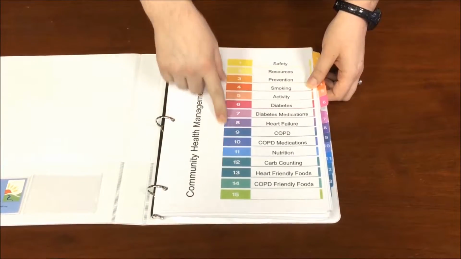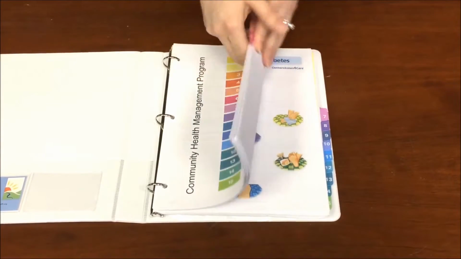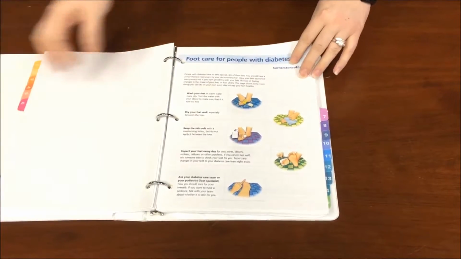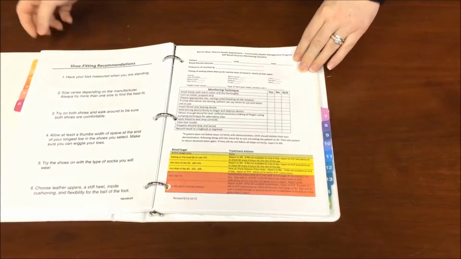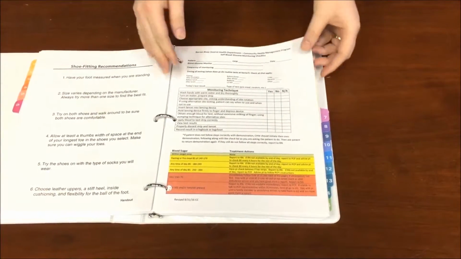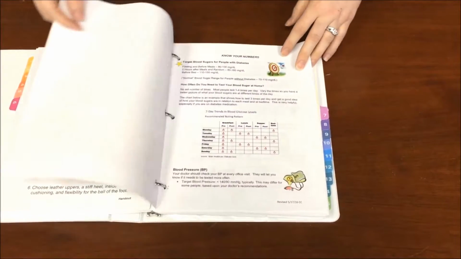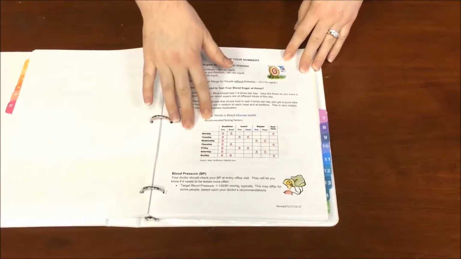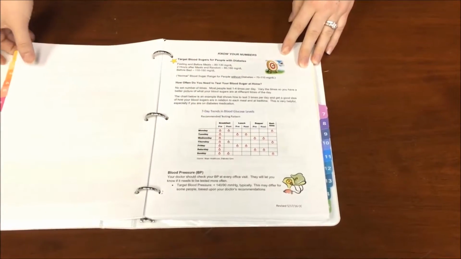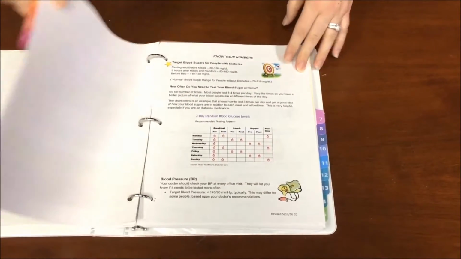After this, it becomes more disease specific. This section talks about diabetes, so it's things like taking care of your feet, understanding what normal blood sugar ranges are, how to use your glucometer. We talk about pattern management for diabetes, so when to test your blood sugar and how to log that in a book to share with your healthcare provider.